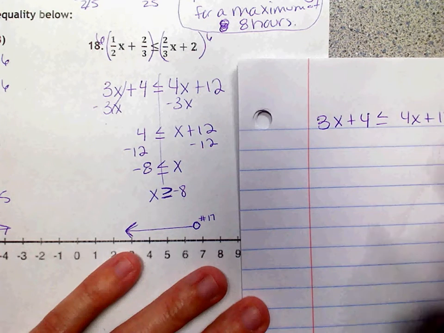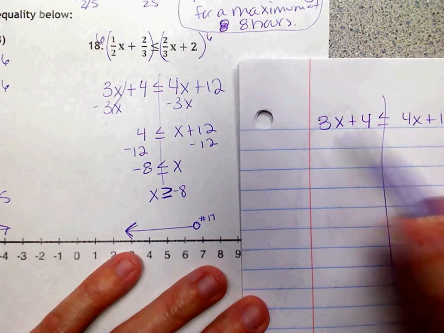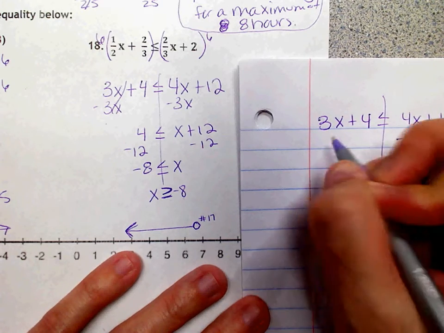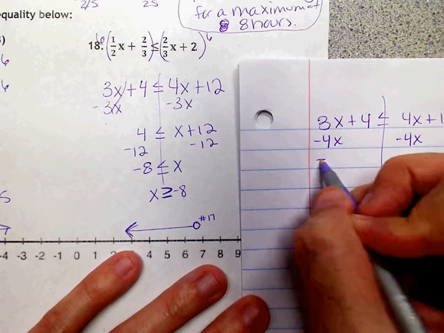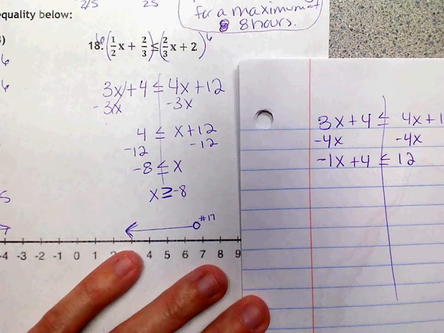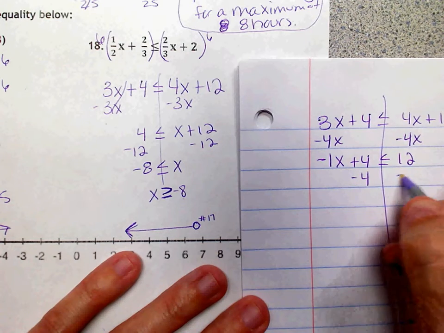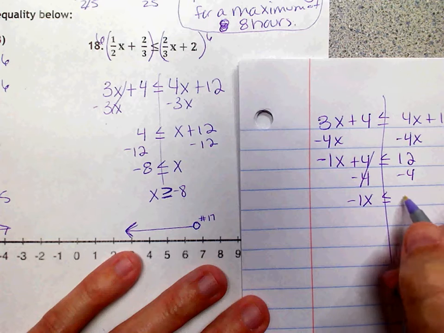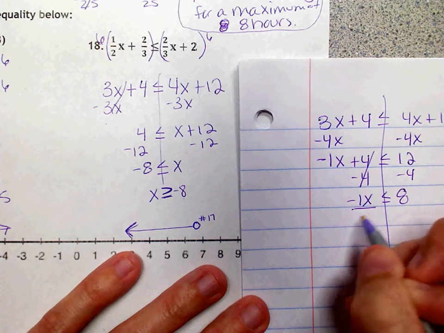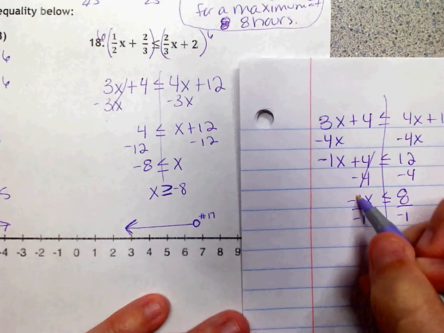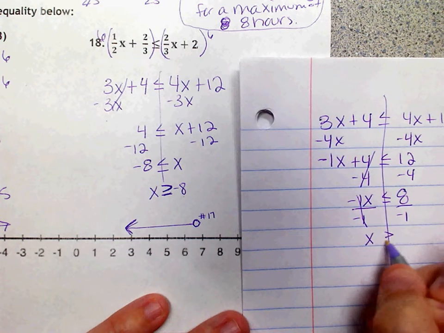So if you are one that just always wants the variable over here on the left side, and you subtract 4x, that gives you negative 1x. Okay, and that's fine. You just still go through the same steps. You subtract 4, and you get negative 1x is less than or equal to 8. And then you divide by negative 1. Here's where you have to remember this rule. When you divide by a negative number, it flips the inequality.